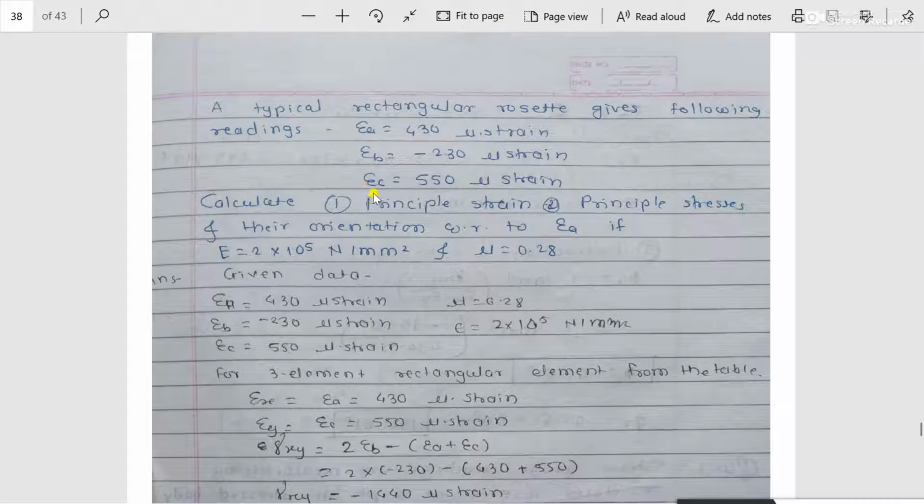But if they had given an additional strain, that is epsilon d, then due to that epsilon d the number of strain gauges becomes 4. Therefore I can say that it would be the 4 element rectangular strain rosette. But here only epsilon a, epsilon b and epsilon c are given, therefore only 3 strain gauges are there.